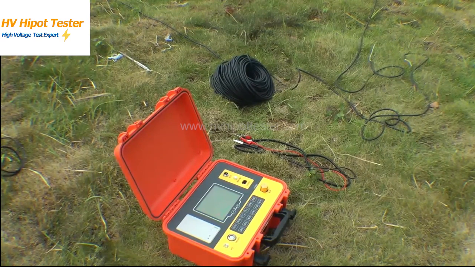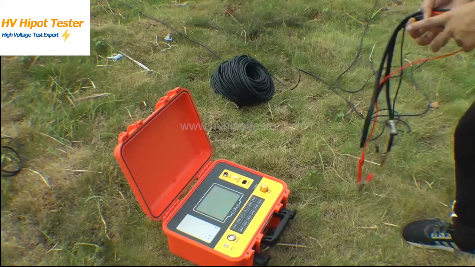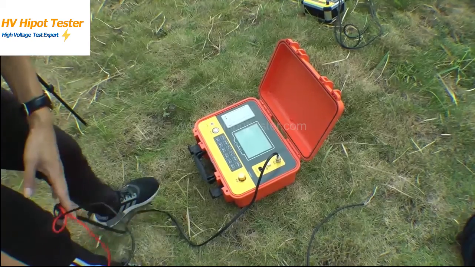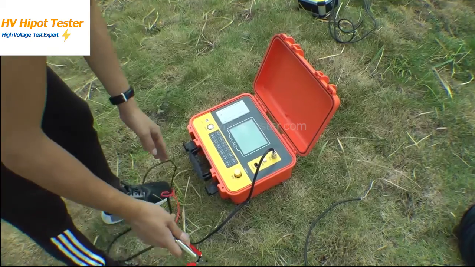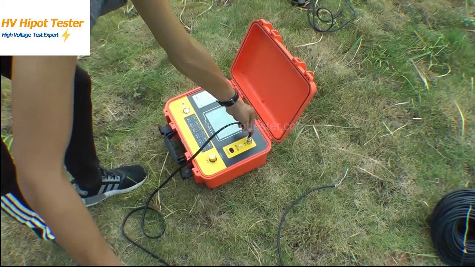This is the cable fault detector. This is the connection wire. Now we show how to use it. Insert the connection wire to the output jack.